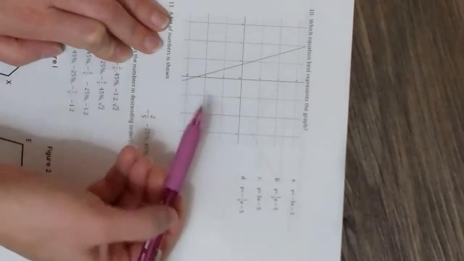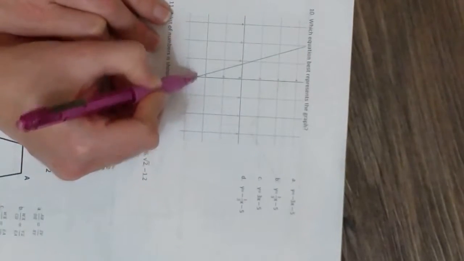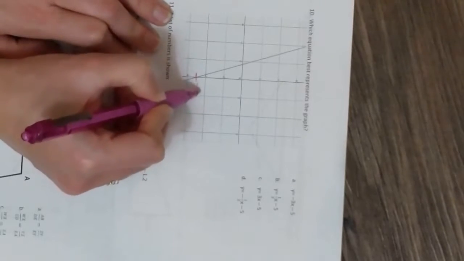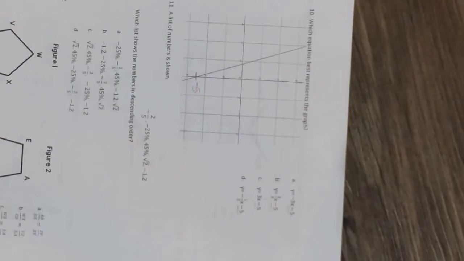It looks like your y-intercept is between -4 and -6. So it's right here in the middle, so that would give me -5. However, if I look at my answer choices, that's not really helping me out because all of them are -5.